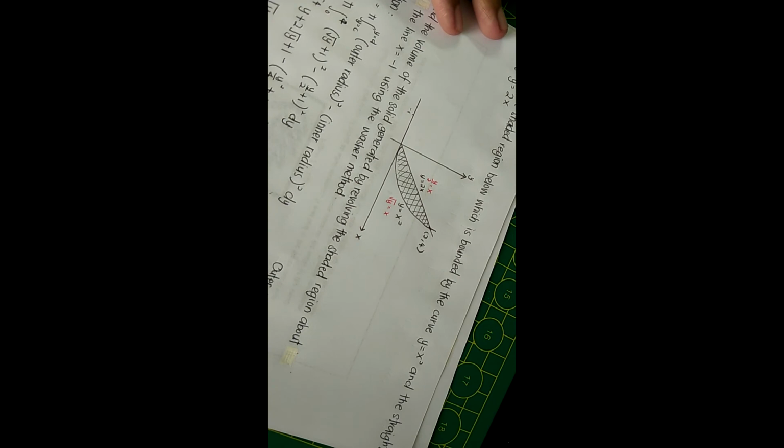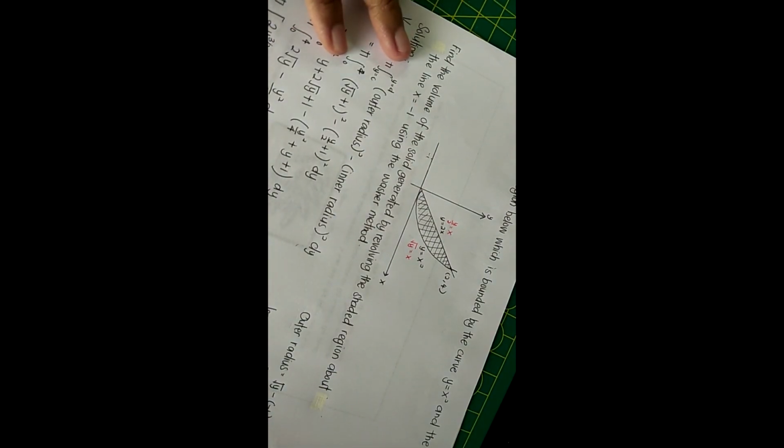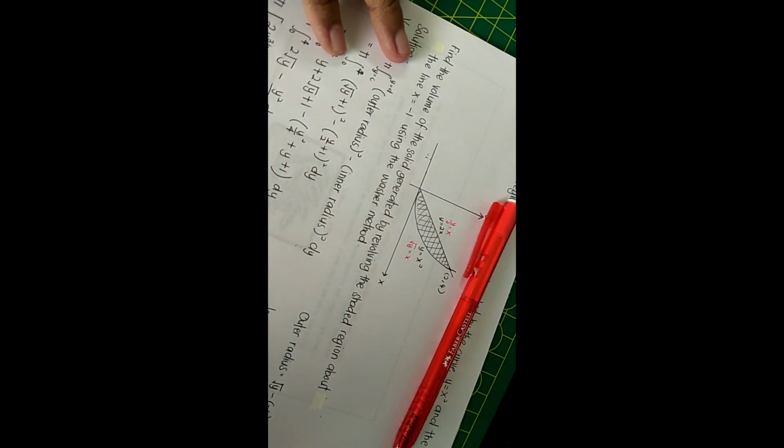So consider the region below which is bounded by the curve y equal to x square and the straight line y equal to 2x. Okay, awak ada dua line ni. Okay, so ini dalam dia region, shaded region. So find the volume of the solid generated by revolving the shaded region about the line x equal to -1 using washer method. Okay, dia dah mention washer method. Okay, so untuk solution, sama je case dia.